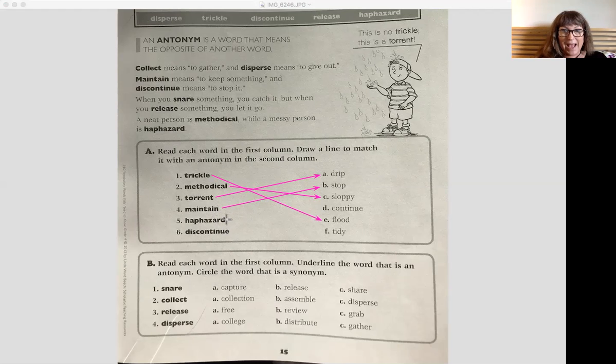All right, haphazard. That means when you just do not keep things in order. You're kind of messy. It's the opposite of methodical. So let's see, haphazard. The only two answers we have left are to continue or to be tidy. And I'm believing it's tidy. All right, discontinue. Dis, remember, means not continue. So the only one we have left is continue. There you go. Those are our opposites.